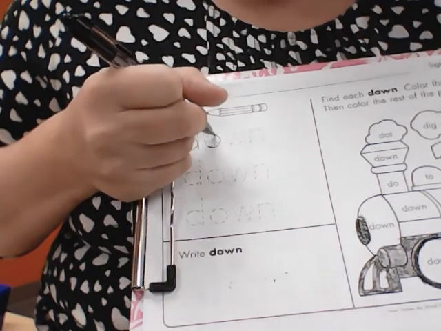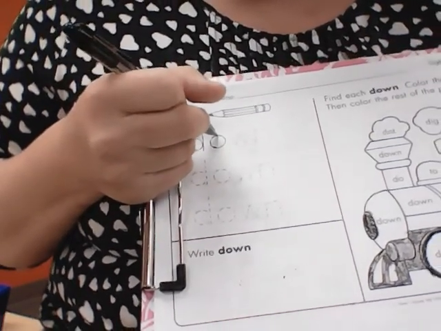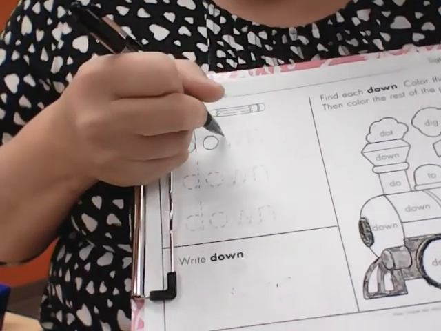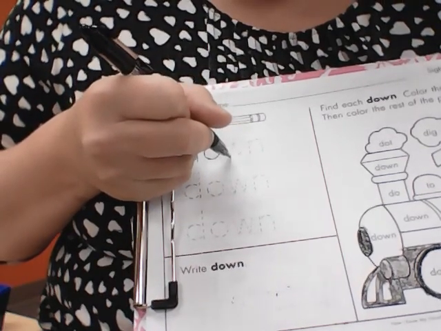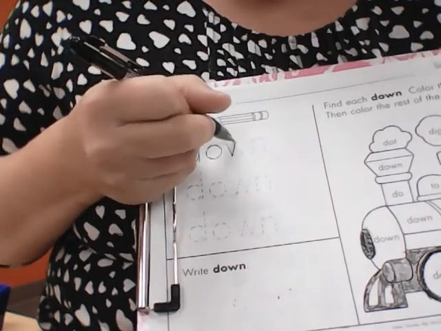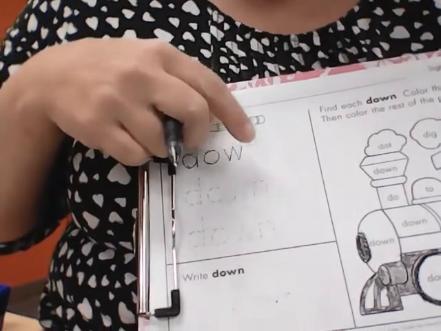D-O. O goes up to the dotted line, then go back to the solid line. Or if you're starting at the dotted line, go to the solid line, back to the dotted line. W, we start at the dotted line, we slant just a little bit to the solid line, then we go back up, looks almost like a V. Then we do that again. W almost looks like 2 V's stuck together.